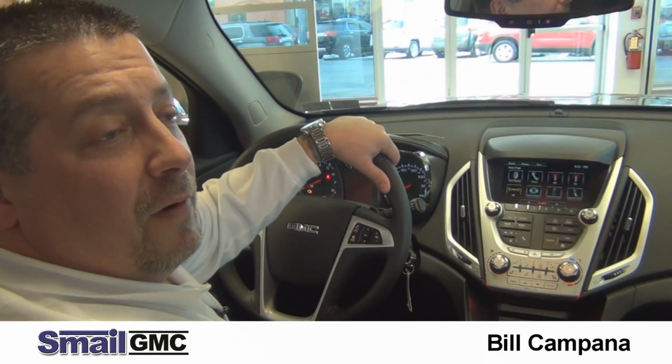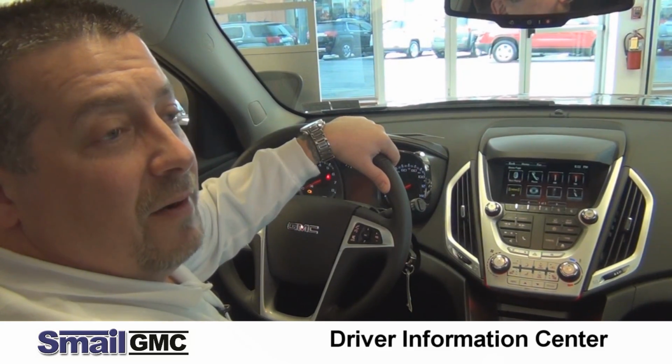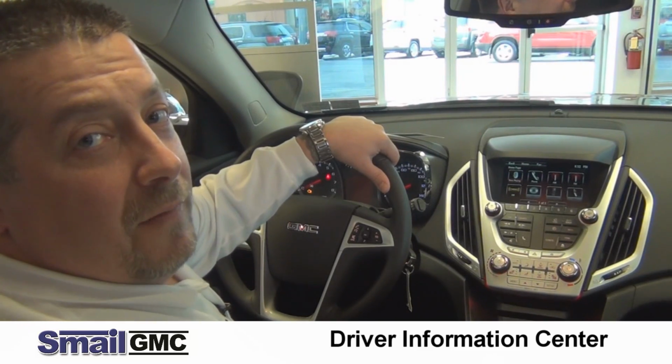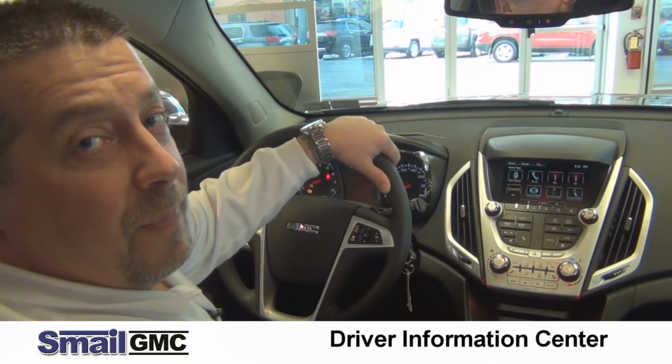Today we're going to go over the Driver Information Center and how to set up some different things for each individual person.